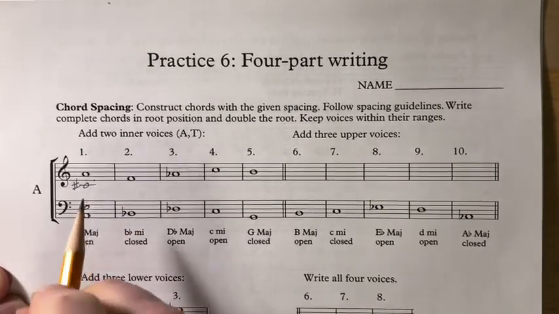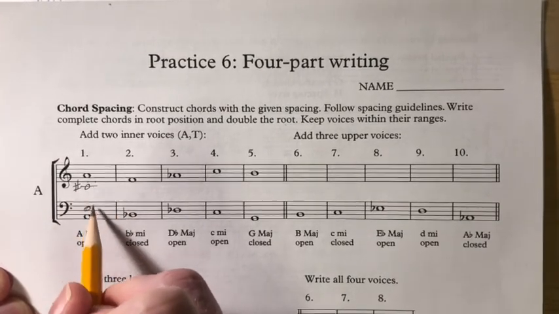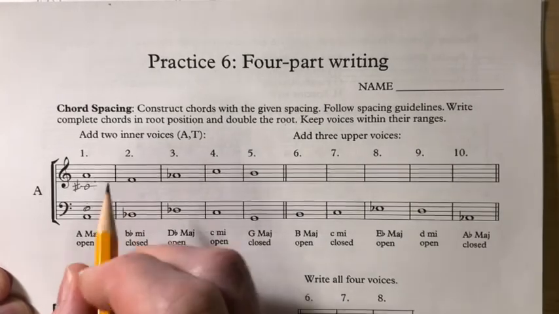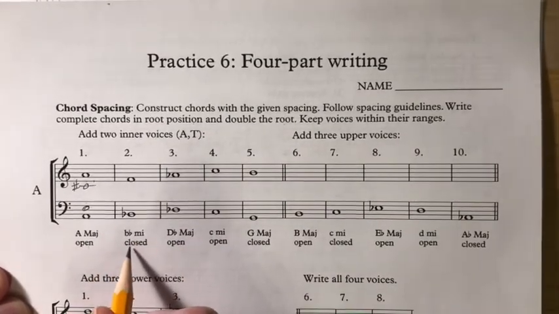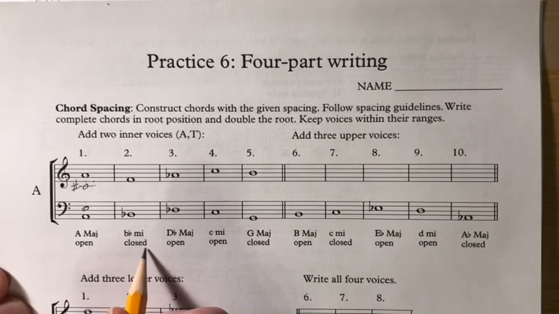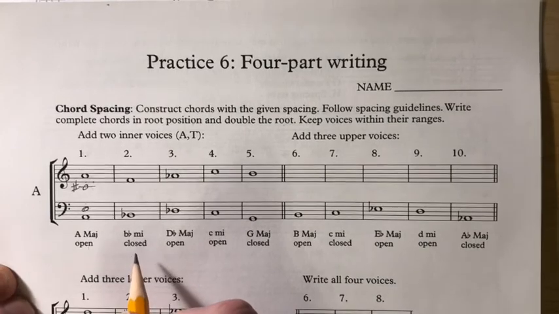Is this good spacing? Are the upper voices within an octave of each other? Yes, that's a sixth. That's a sixth. So this one is done. Now we want a B flat minor chord with closed spacing. Closed spacing is actually the easiest one to write.